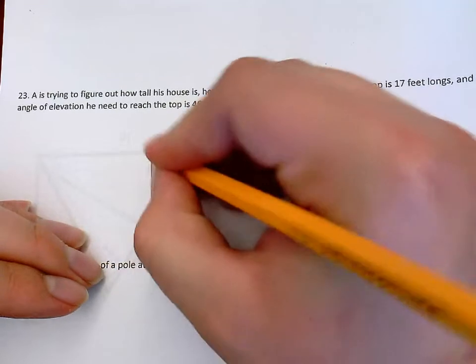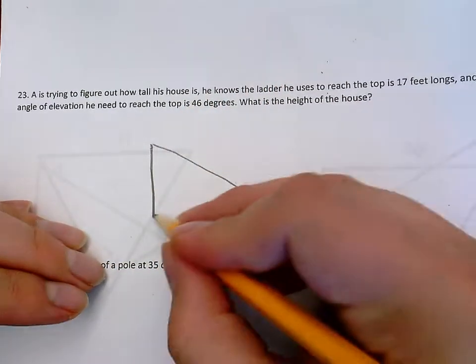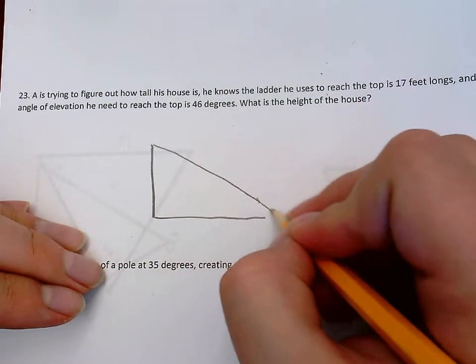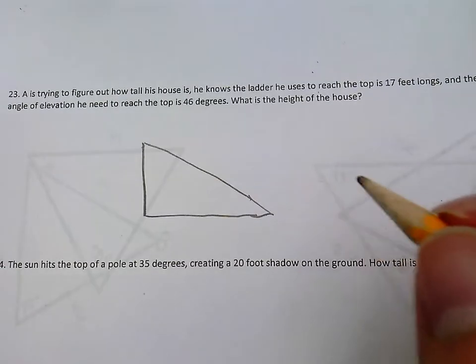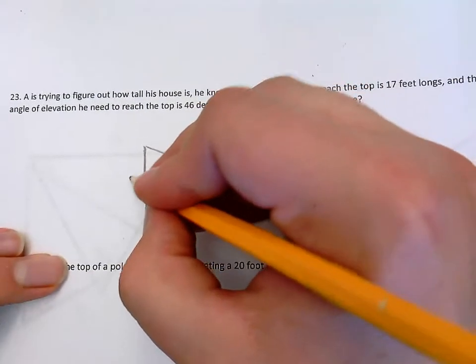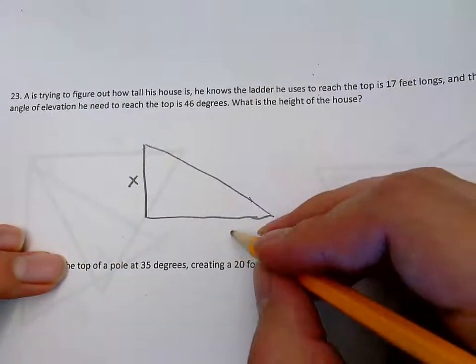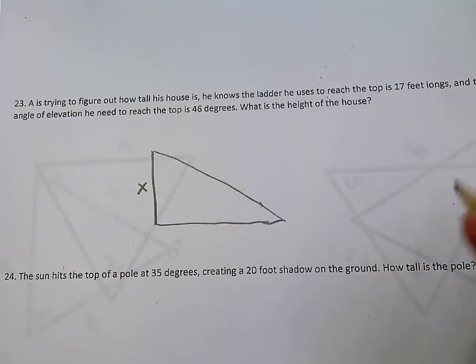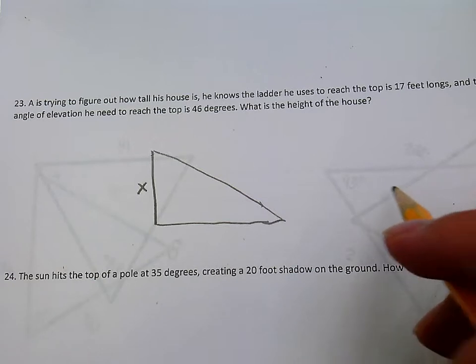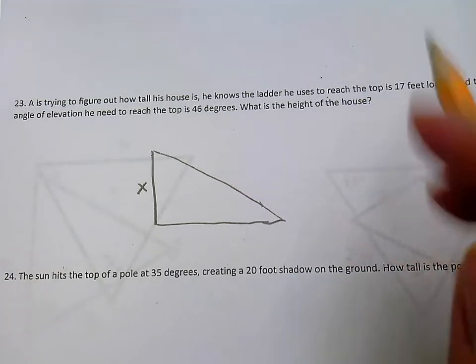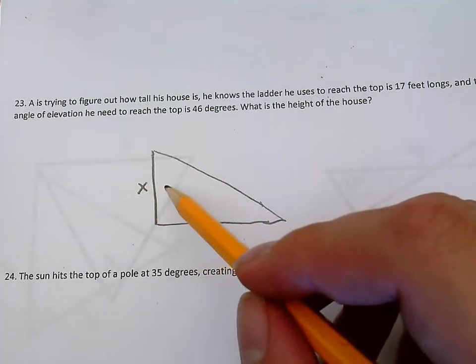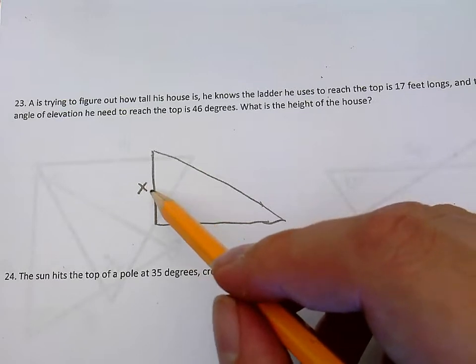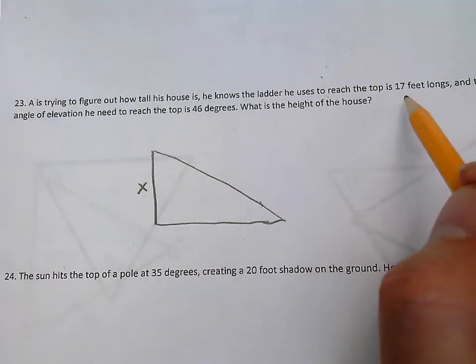So first, I know I'm going to draw this triangle. I've got to figure out some stuff. First, which one of these three sides is going to be the house? Well, I know this is the house because houses don't lie on the ground and they don't lean diagonally. The only architecture that leans diagonally is the Leaning Tower of Pisa, and we're not talking about that. So we have x right here. The next thing we need to know is which one's the ladder.